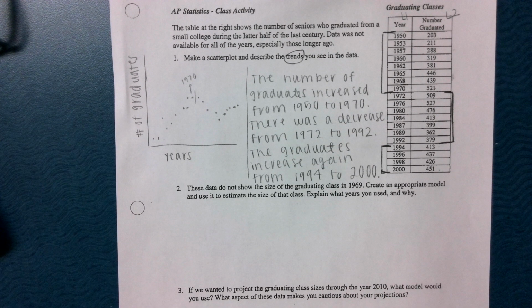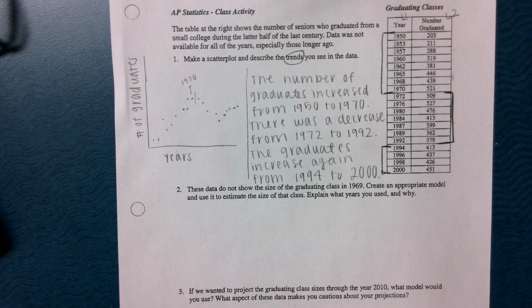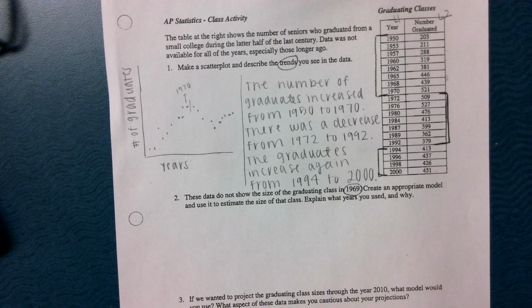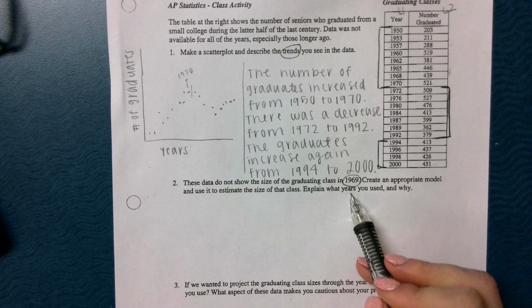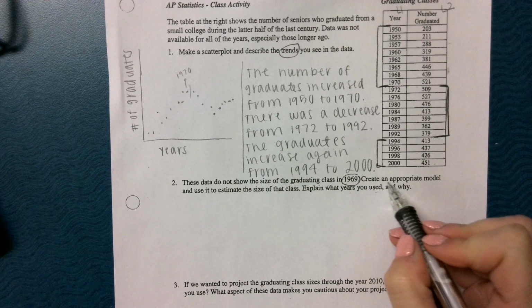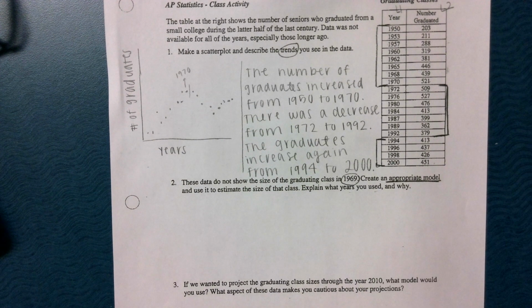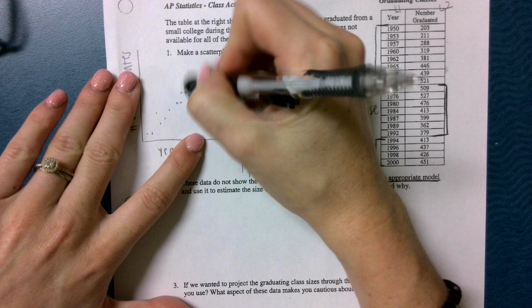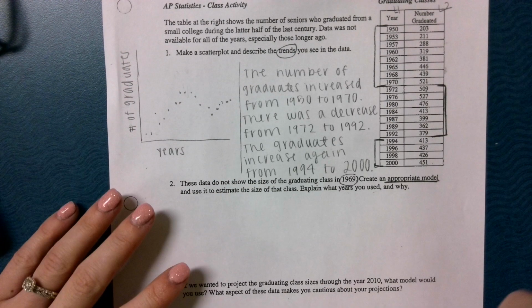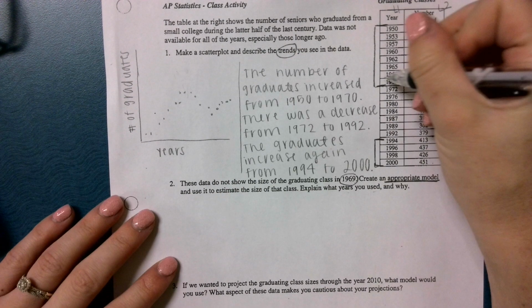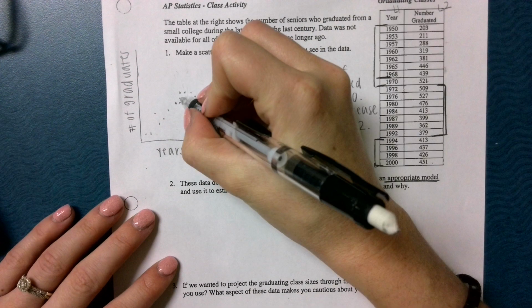Number 2 says, these data do not show the size of the graduating class in 1969. We want to create an appropriate model and use it to estimate the size of that class. Explain what years you used and why. So we're coming up with a model here to make a prediction in 1969. Now at this point we have said that it looks like things are increasing, decreasing, and increasing. So right now, if I'm looking for 1969, that's going to be in here. So roughly right here, put that asterisk for 1969.